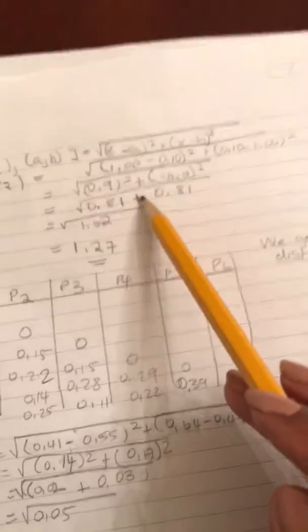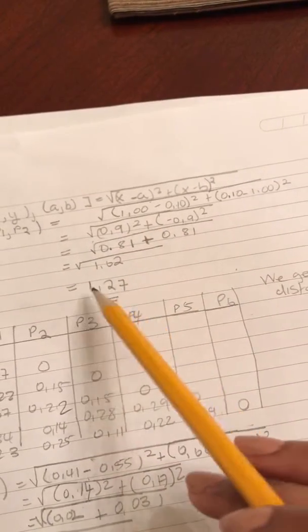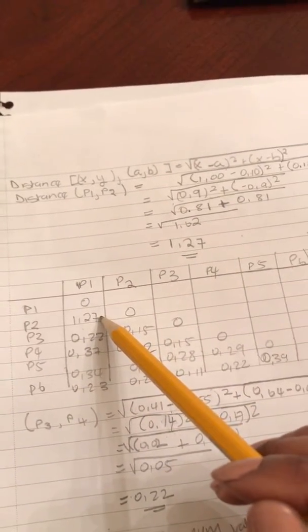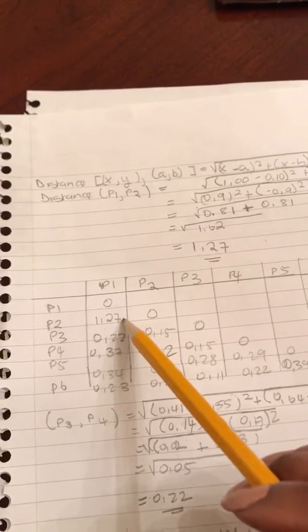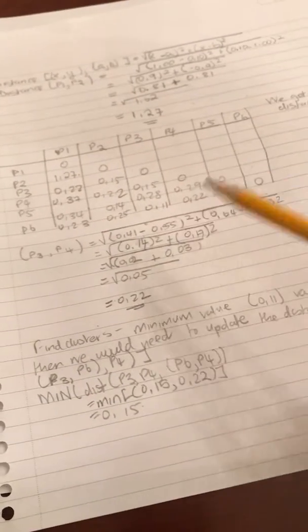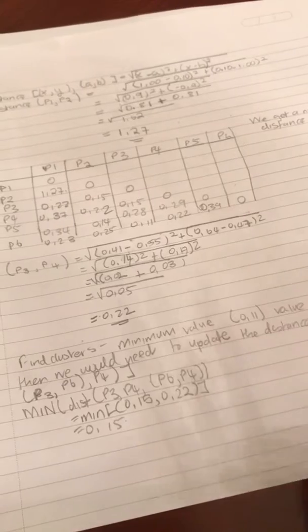So this is the mathematics that I did here. And then we got the value 1.27. And then we bring that 1.27 here. And then we make sure that we do the same distance matrix calculation for each and every point that was given here.